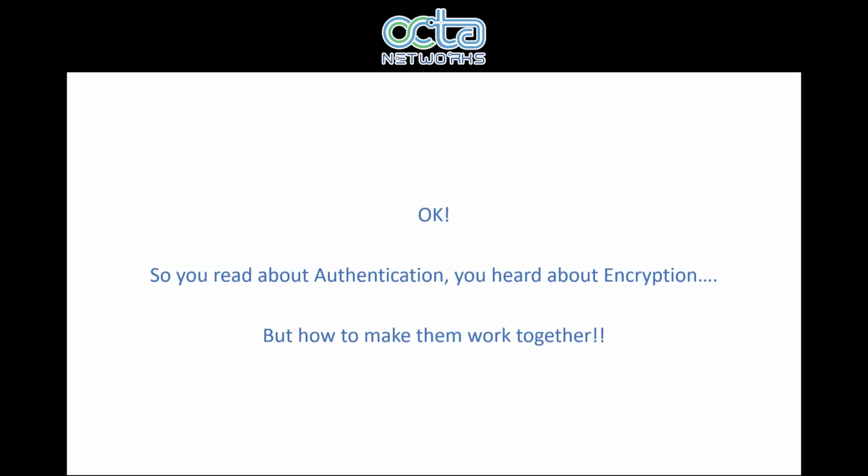But when it comes to authentication, it happens either on the controller, or on the AP, or on the AAA level. When I say these three entities, there are different scenarios. One is if you're using an autonomous access point, then it will be taken care of on the AP, with a pre-shared key, the PSK or the passphrase.